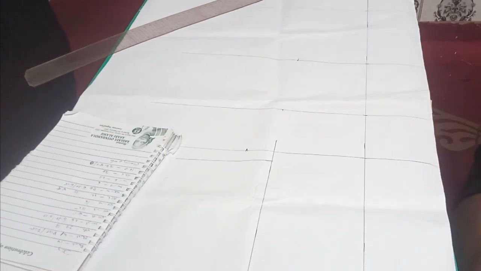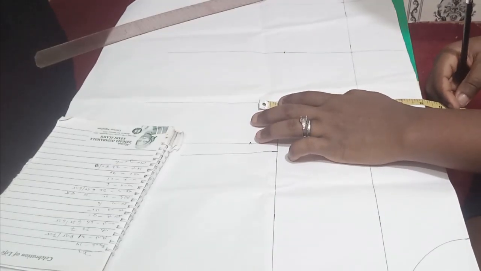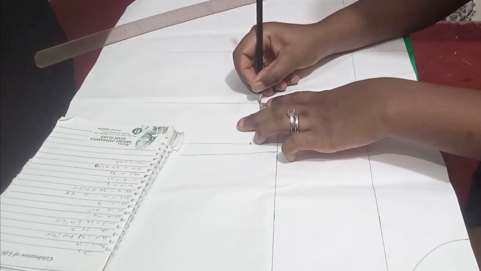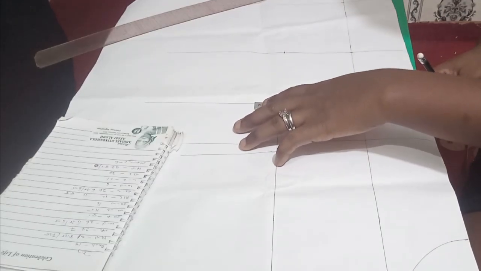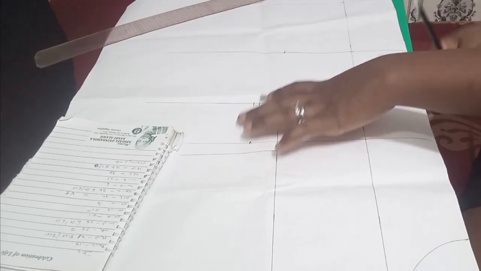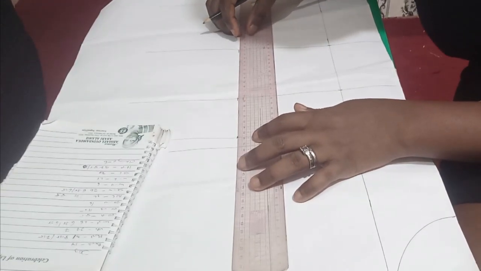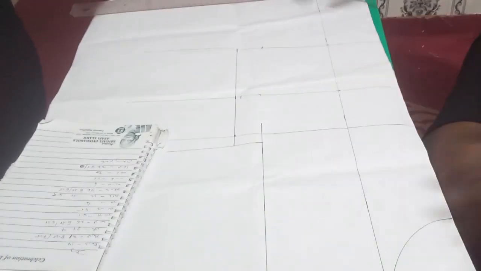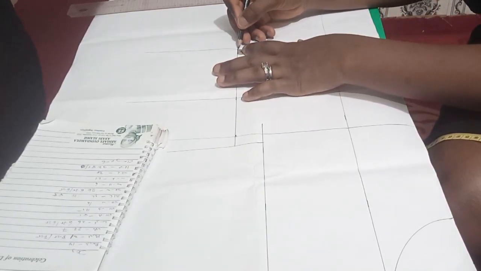Now don't forget, when we are drafting our basic bodice, I said that for us to have a perfect bodice, I'll take my bust measurement down so as to know what exactly I'm going to take in as my dart. So I'm going to mark my dart. My bust is 8.25, so I'm going to mark it to the waist 8.25 so as to know the exact measurement I'm going to use as my dart input. So I've marked this now. Then to know what to take in as my dart, whatever is here is what I'm going to use as my dart.